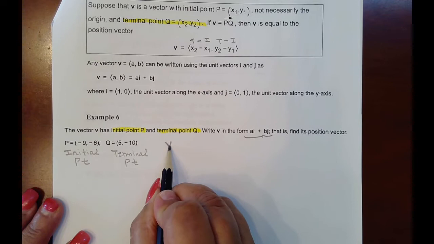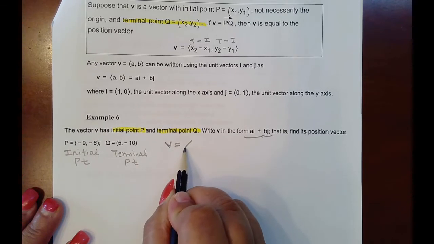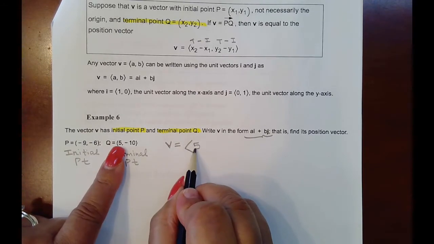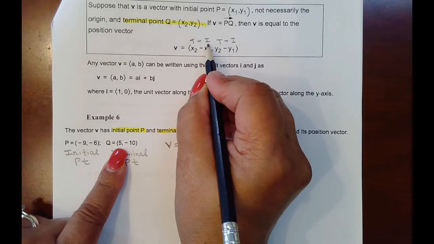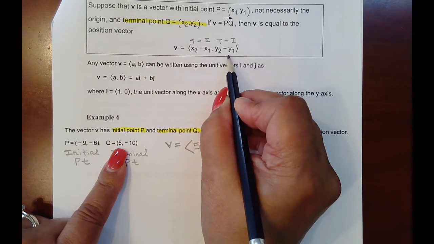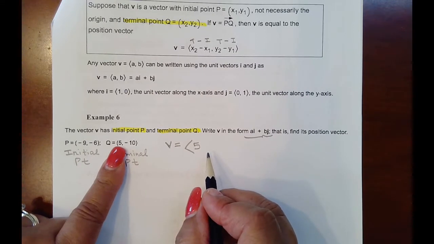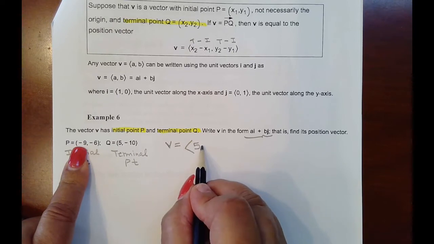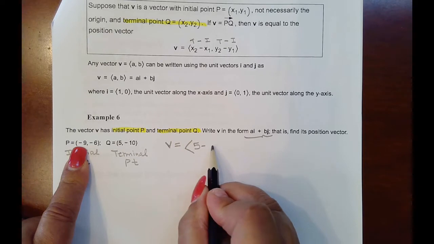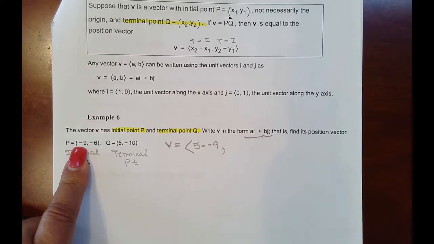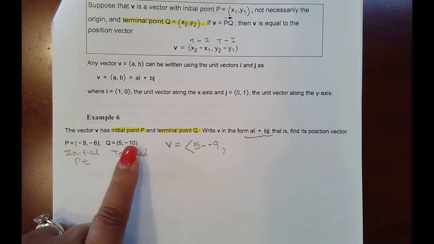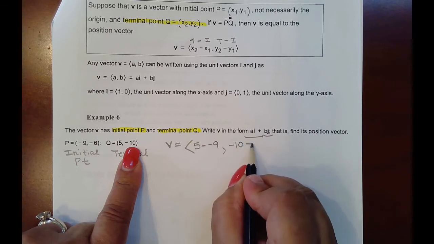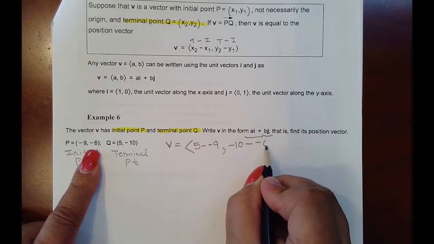So the vector v is just, okay, going into vector form now. So we're going to take the x coordinate from the terminal point. Remember, it goes terminal minus initial, whether you're working with the x's or the y's. So terminal x coordinate is 5. Initial x coordinate is -9, and you're subtracting. Okay, terminal minus initial x coordinate. Then for the y's, same thing. Get the y value from the terminal point first minus the y coordinate from the initial point.